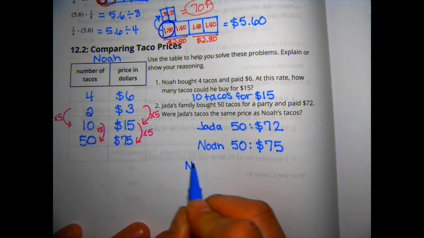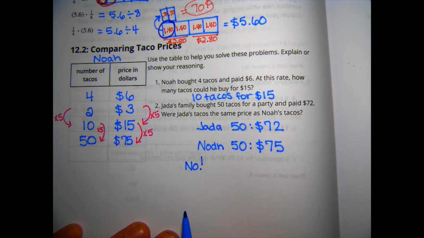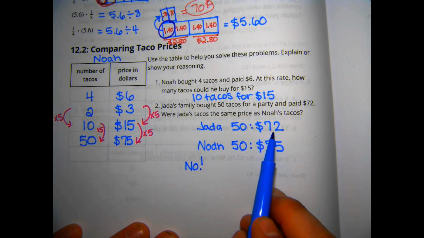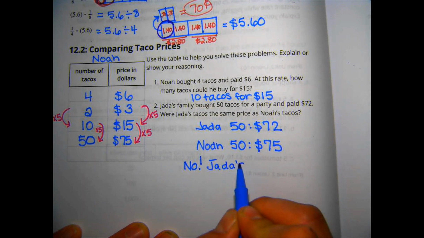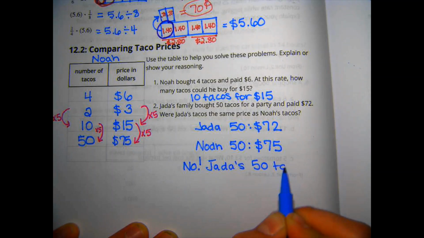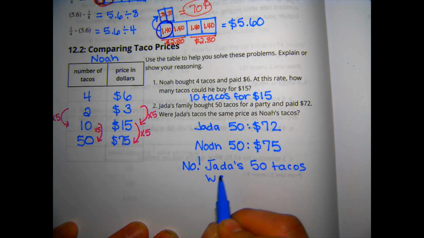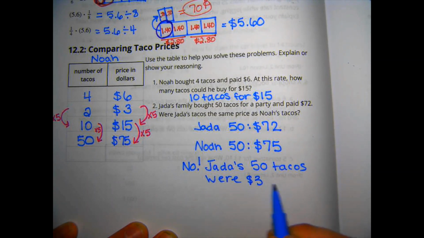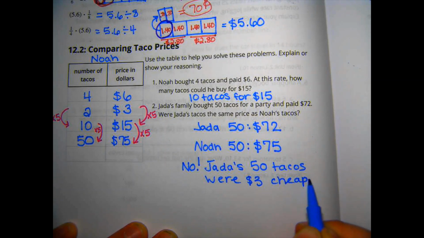So were Jada's tacos the same price as Noah's? No, they were not. Whose were cheaper? That's right, Jada's were $3 cheaper. Jada's 50 tacos were $3 cheaper than Noah's.